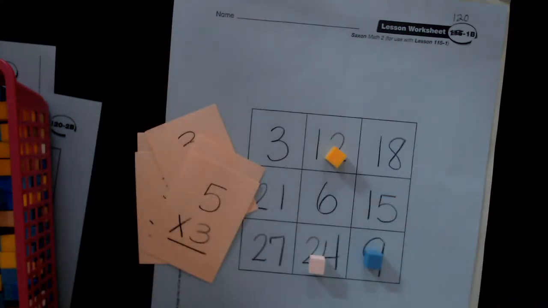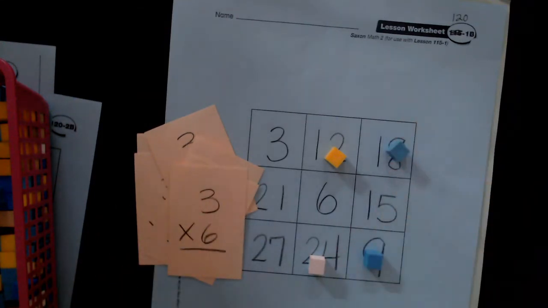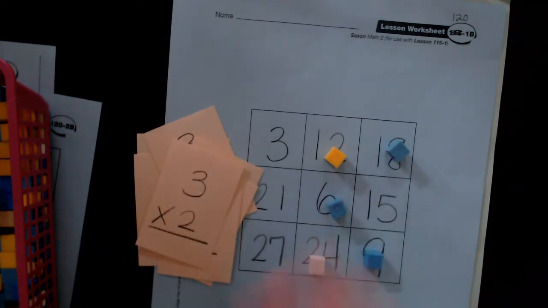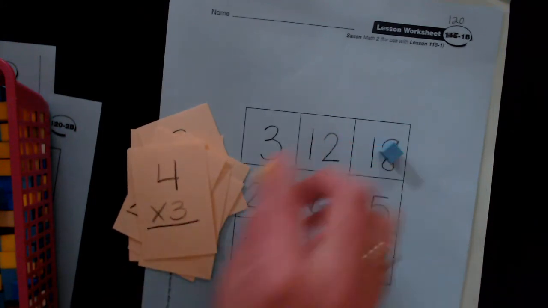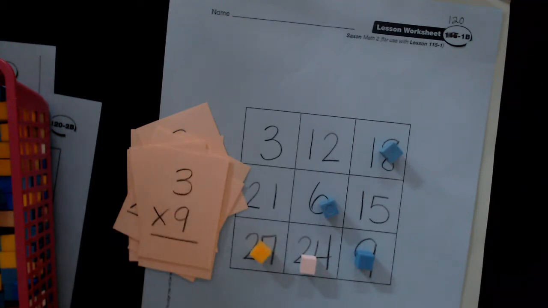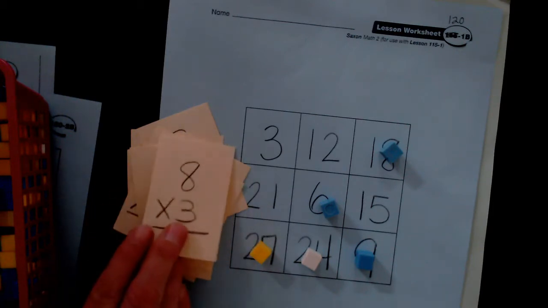I have to take it off. 3 times 6 is 18. 3 times 2 is 6. Oh, it's stuck together. 4 times 3 is 12. Oh no, I have to take that one off. 3 times 9 is 27. I can put that one on. I've got a bingo there, so I guess if you wanted to play till you get a bingo, that would be okay too. 3 times 8 is 24.